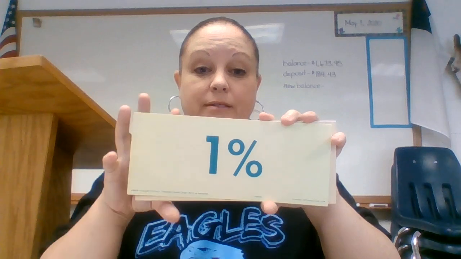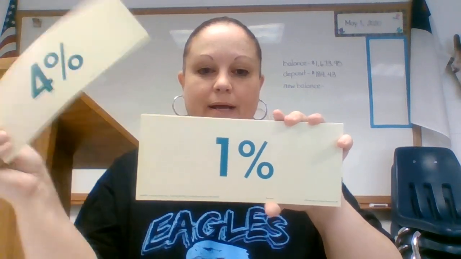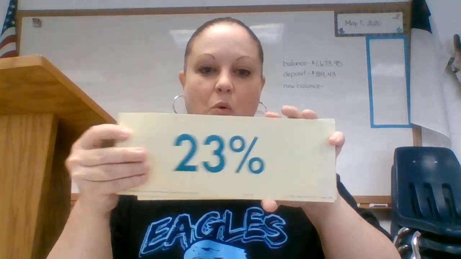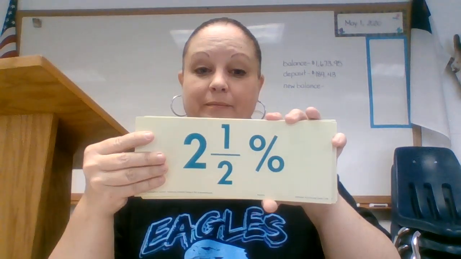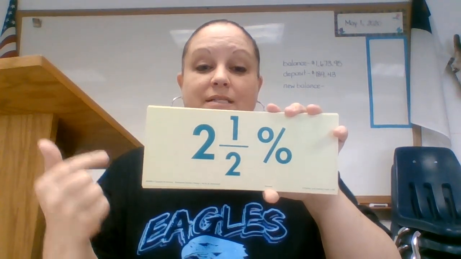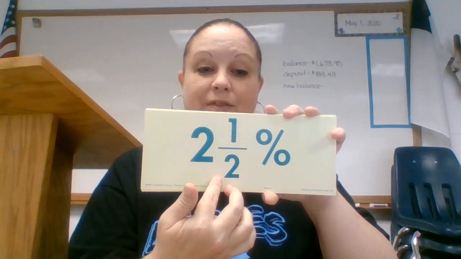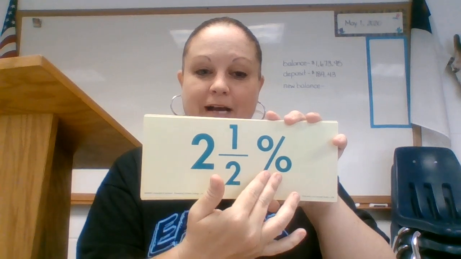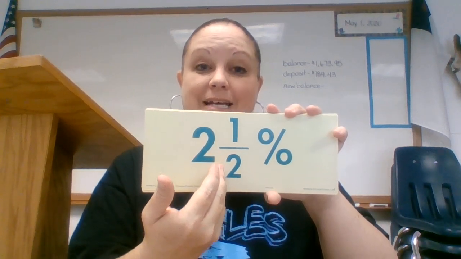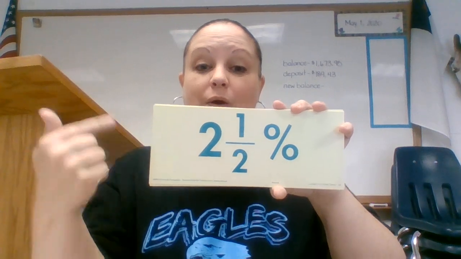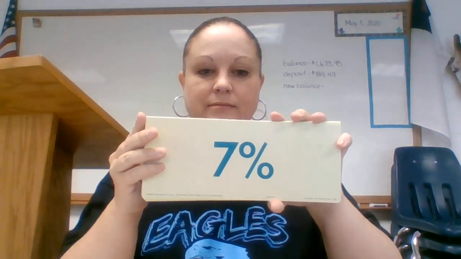Okay, again, I'm going to show you these, and you need to give me the decimal equivalent. 0.01, 0.04, 0.23, 0.025. Because remember, if I convert this with a decimal in the percent, 2.5%, I still need to find the decimal value and move it over twice. 0.025, 0.73, 0.19, 0.07, and I'm back to the original.